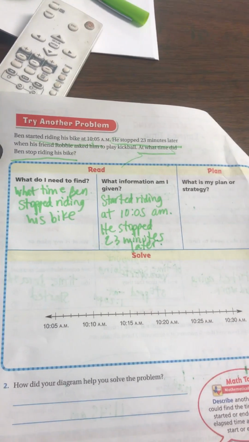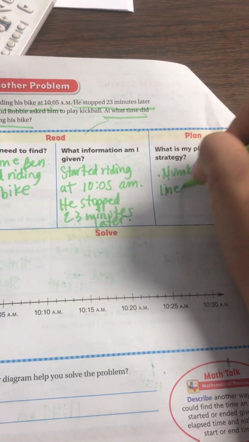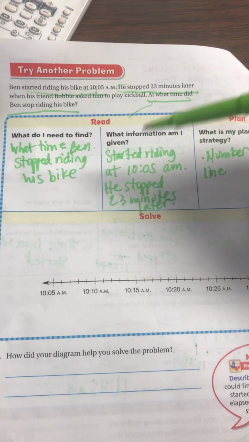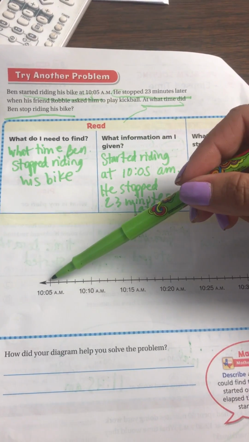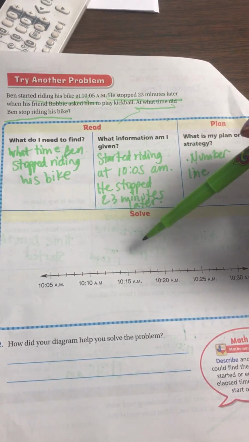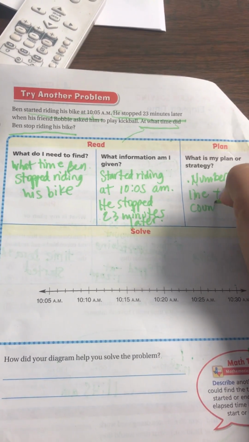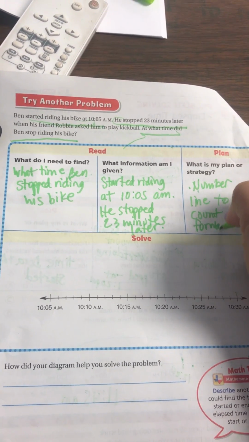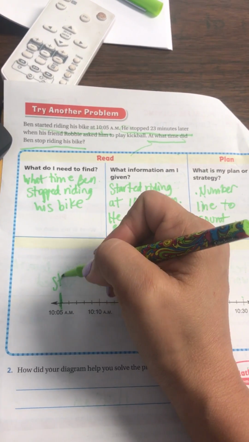Okay. So the plan to solve this problem is we're going to use a number line, which has already been created for us. And instead of counting backwards like we did in the first problem, we're actually going to count forward, because we know his start time, which would be over here, but we don't know his end time. That's what the question's asking us. At what time did he stop riding his bike? That's the end time. So we're going to use a number line to count forward the amount of time. Okay, so this is his starting point. At 10:05 is when he started.